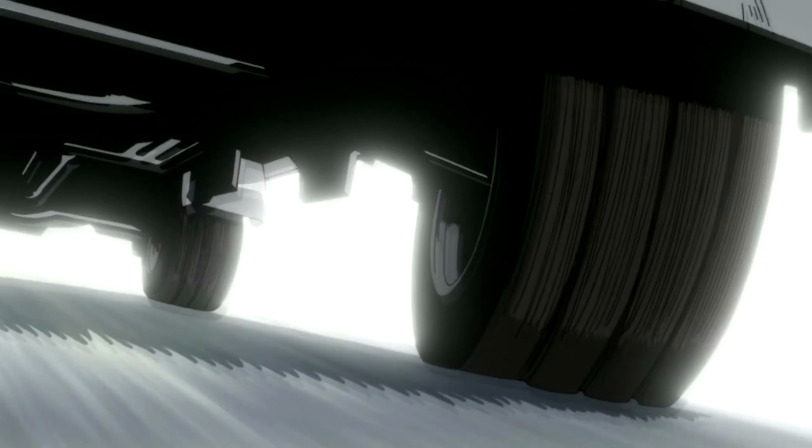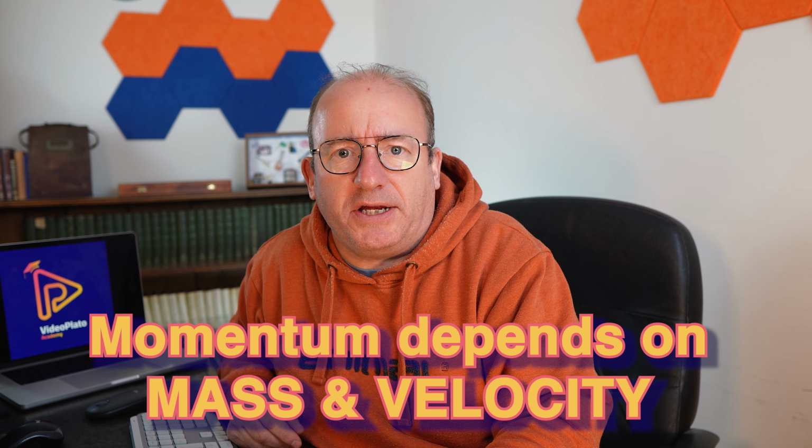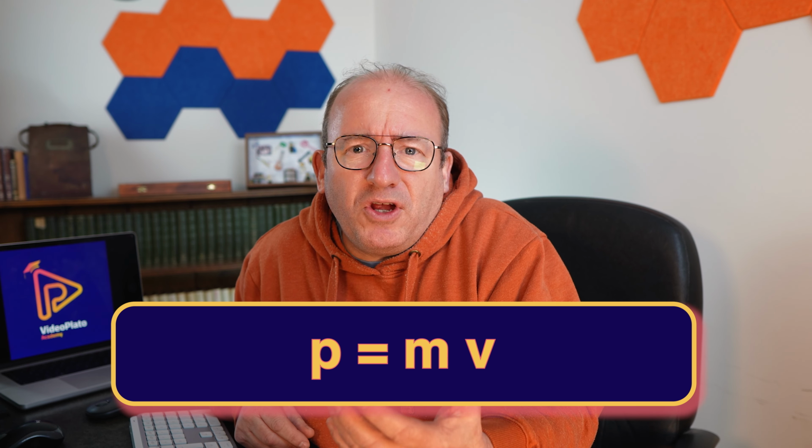The faster something is going, the harder it is to stop. The more mass something has, the harder it is to stop. So momentum depends upon mass and velocity. We write the equation as P equals mv. We have to use P for momentum. We can't use m because m is mass, and that would be very confusing.